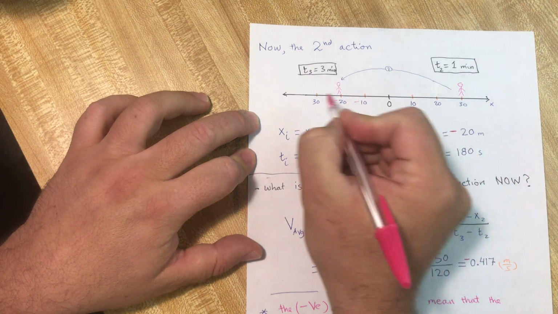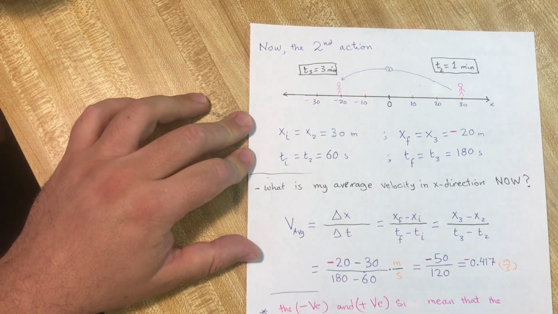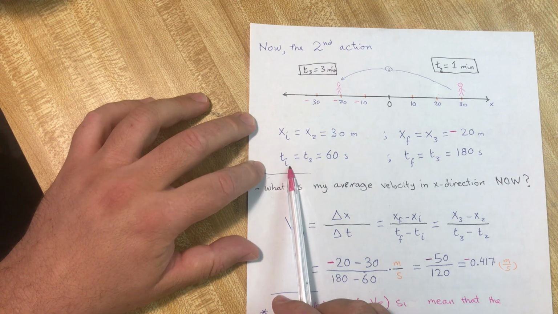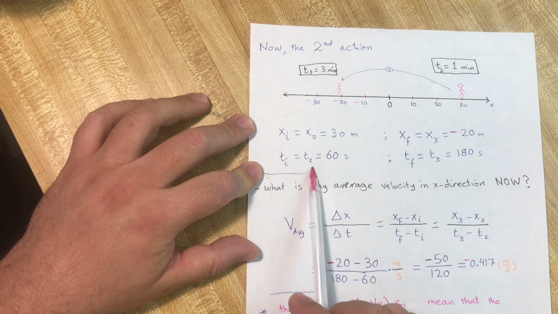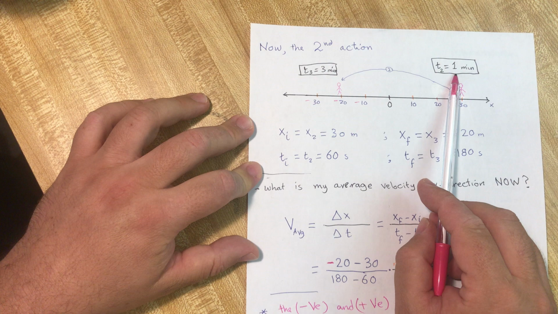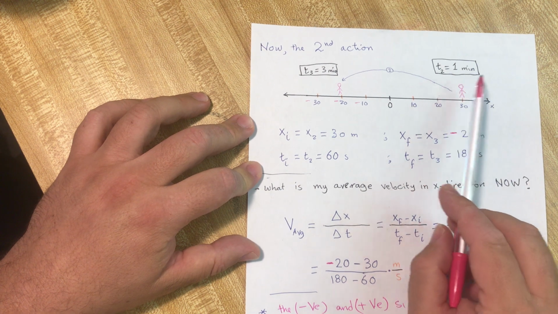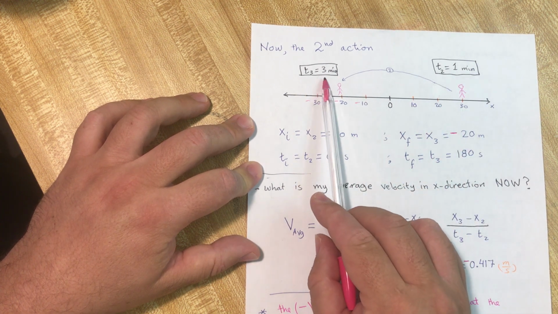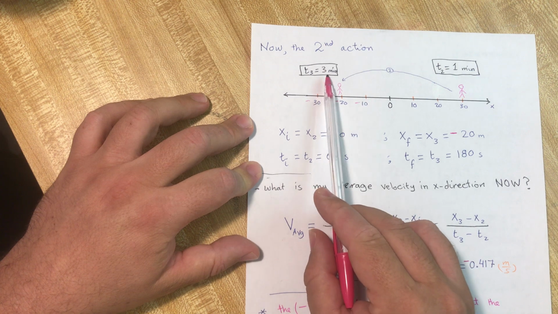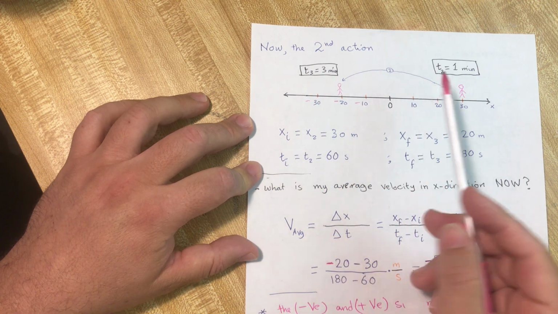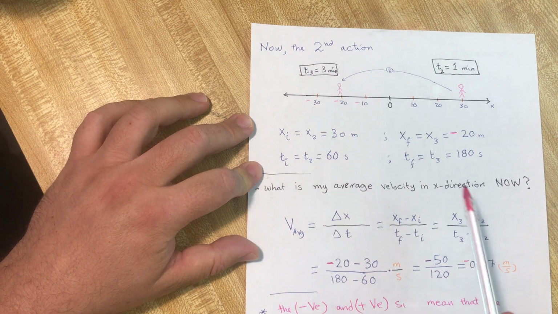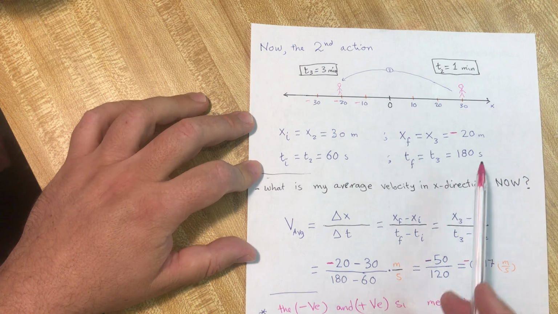This is negative direction, as we told you before. Okay, what about the time? The time at initial point in this stage is 60 seconds. Then the time at the final point is 3 minutes, which is 3 multiplied by 60 seconds for each minute, which is 180 seconds.